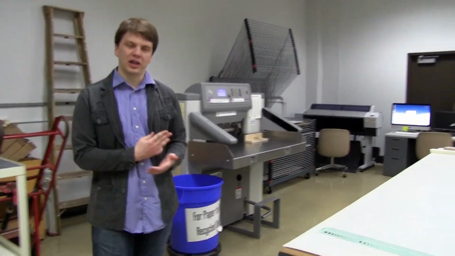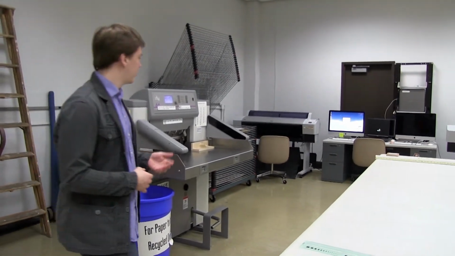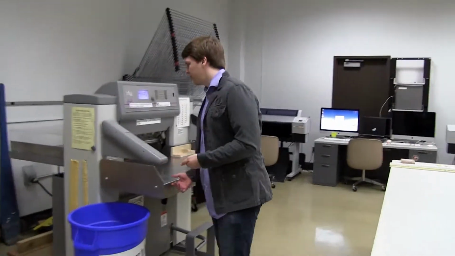Behind me is the guillotine, which we have to cut paper. We don't sit here and actually cut things with scissors or with an X-Acto knife. This wonderful machine is strong enough to actually go through reams of paper and actually a block of wood.